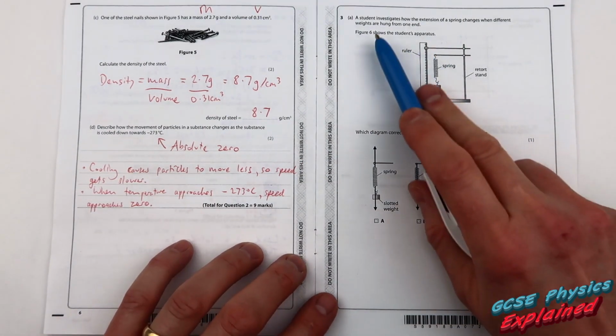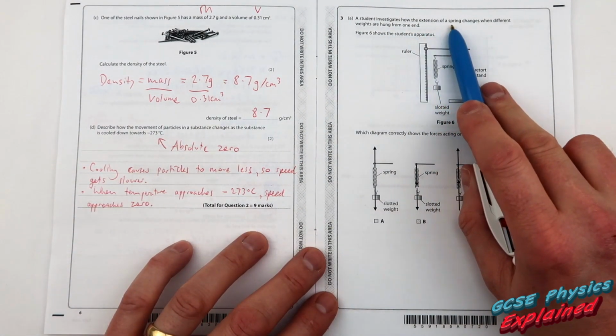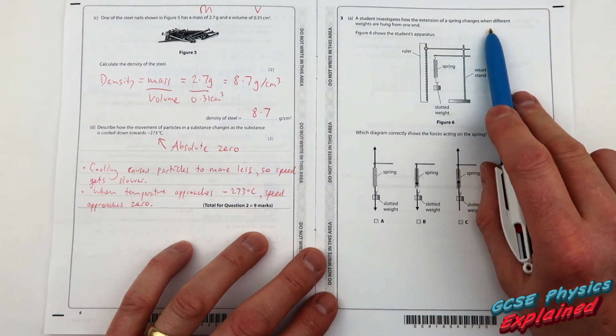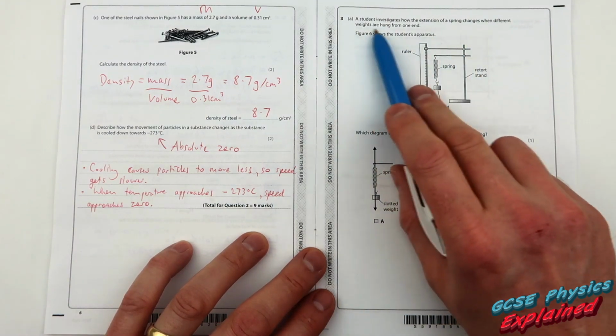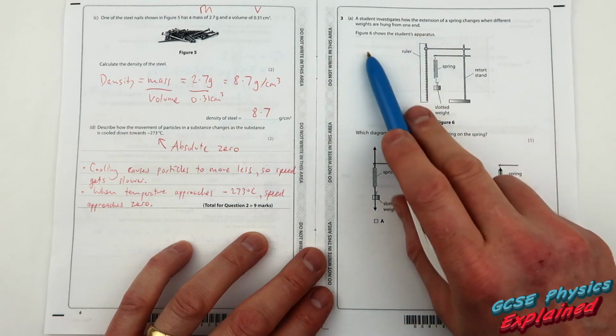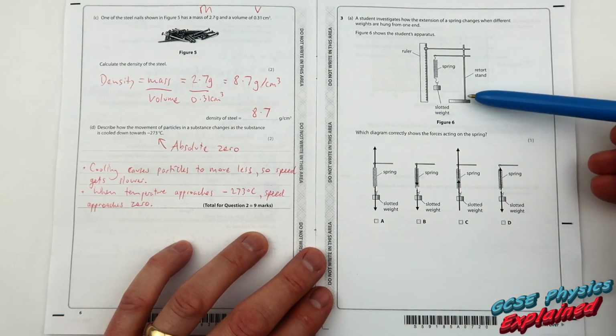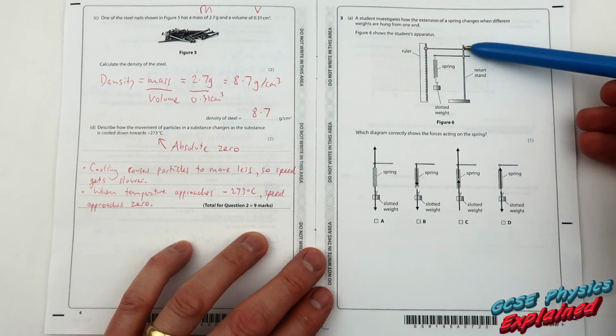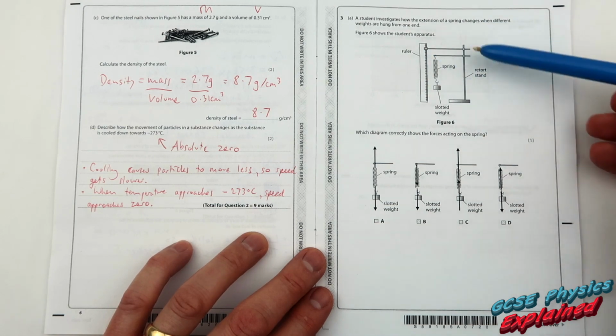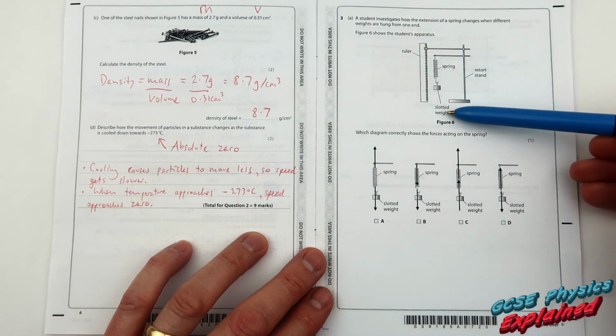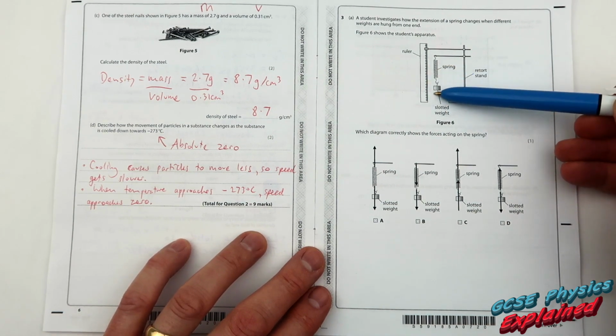Question 3. The student investigates how the extension of a spring changes when different weights are hung from one end. Figure 6 shows the student's apparatus. Right, we've got a retort stand here holding the thing up, a ruler clamped on there, a spring clamped on here, and a slotted weight hanging on the bottom.